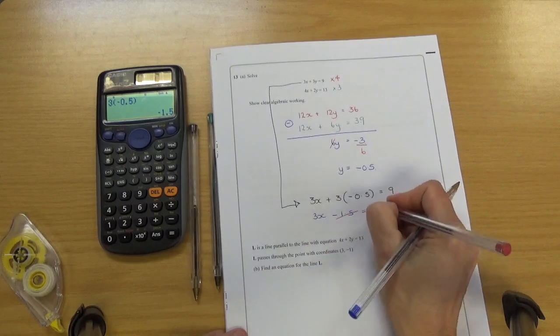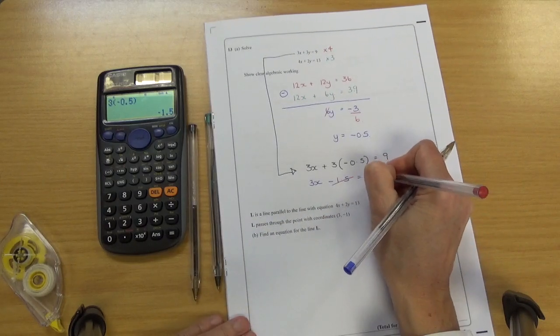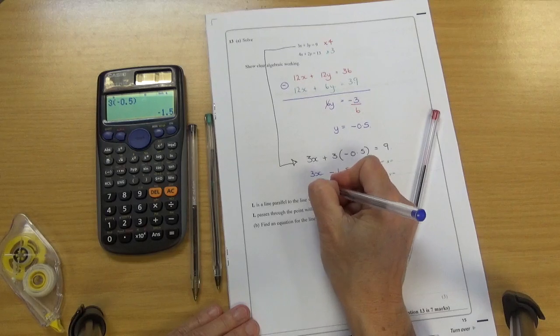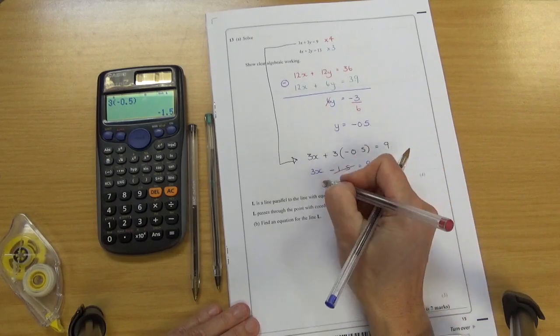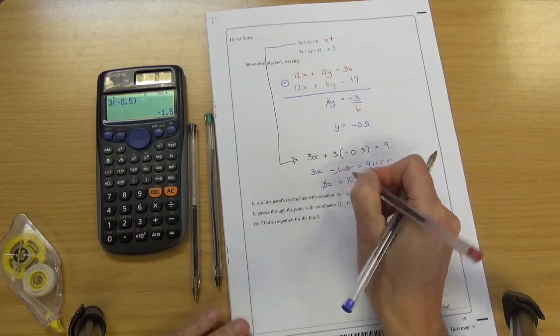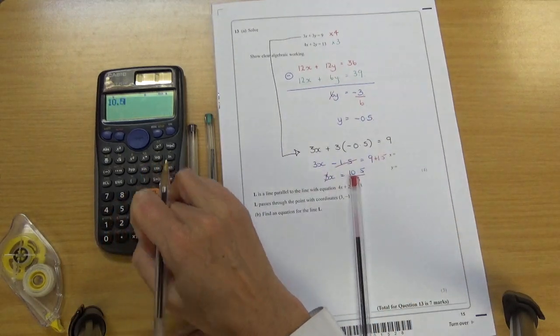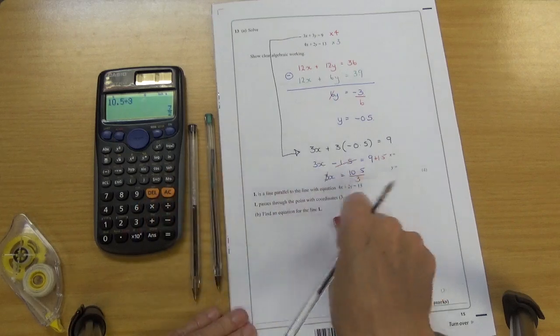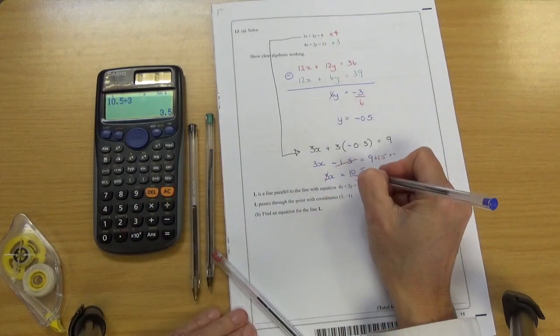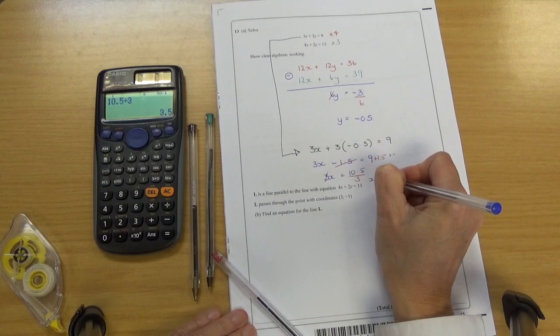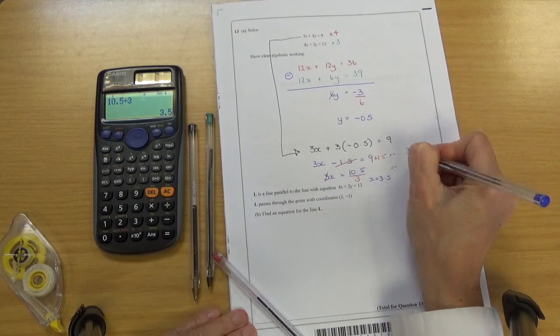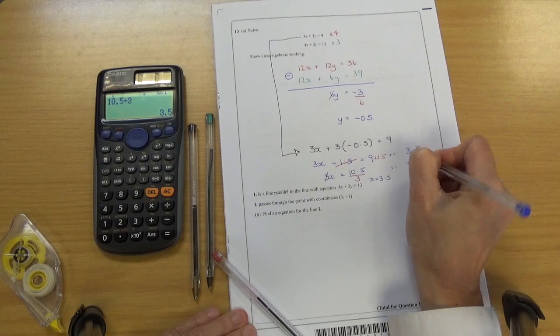Inverse of subtract 1.5 is add 1.5. Inverse of multiply by 3 is divide by 3. So x equals 3.5. And y equals -0.5.